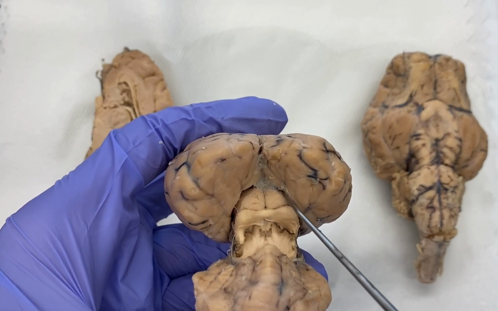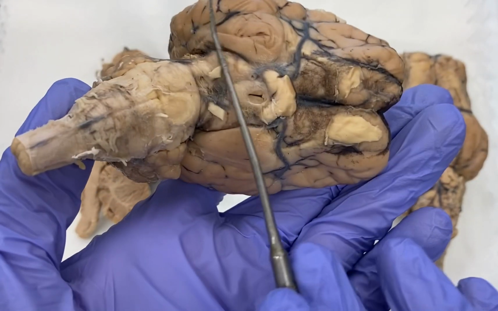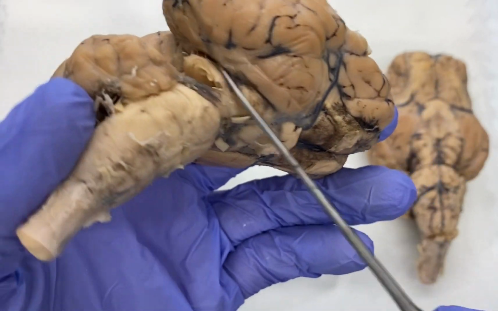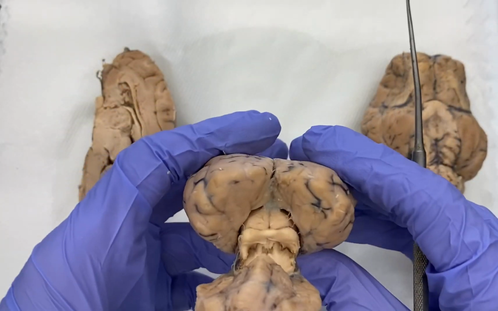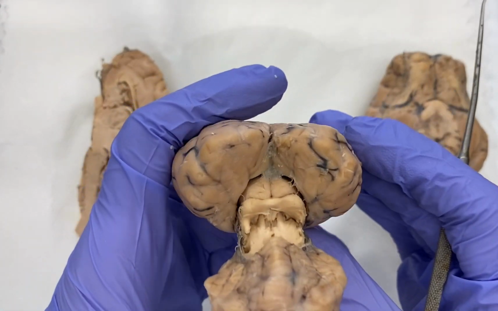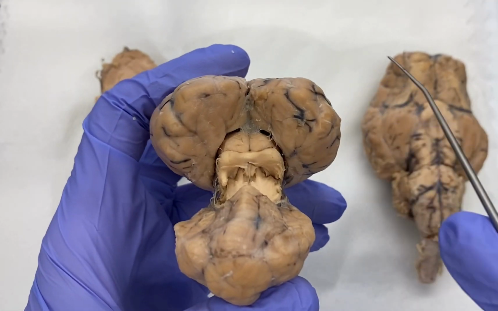Tectum is Latin for roof. So this is the roof of our midbrain, right? Again, this is our midbrain. If we just follow it over, here's our tectum. Now you'll notice, if you can kind of see here, there are 4 little bumps.